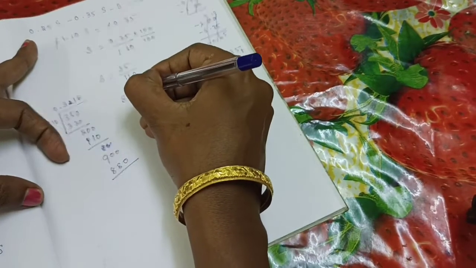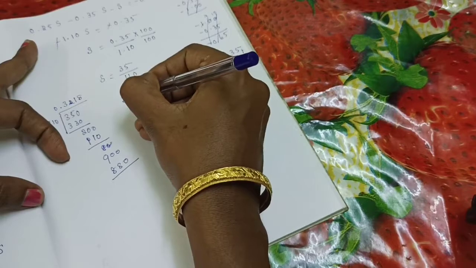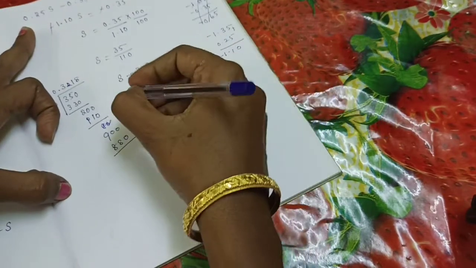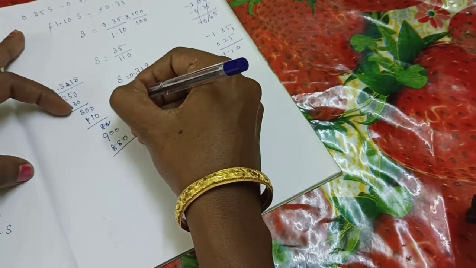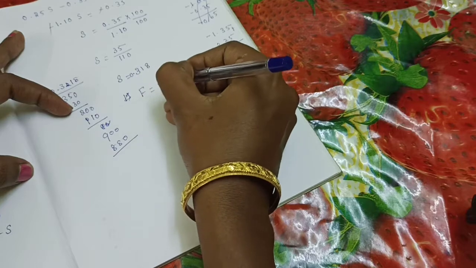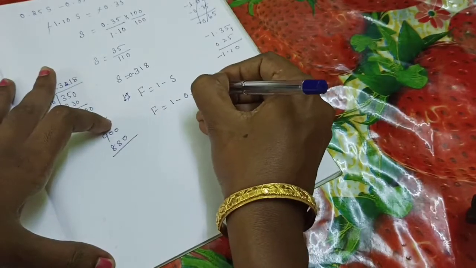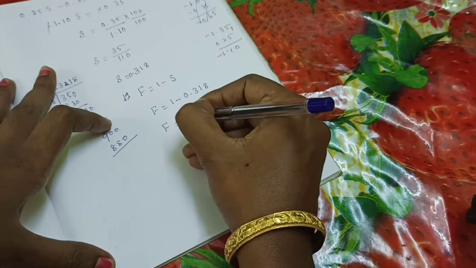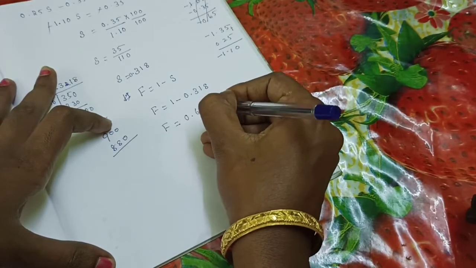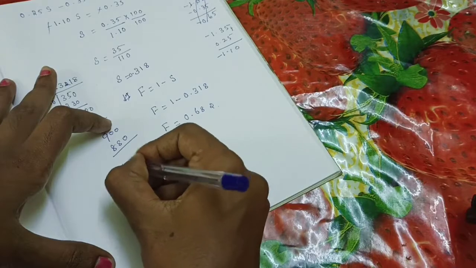So what's the S value? 318. That is 0.318. So what's the F value? F value is 1 minus S. Is it right? So F is equal to 1 minus 0.318. If you subtract, you will get 0.682.